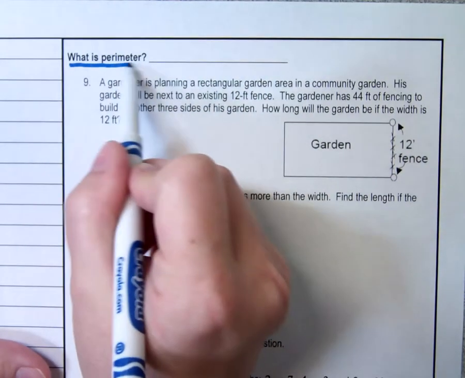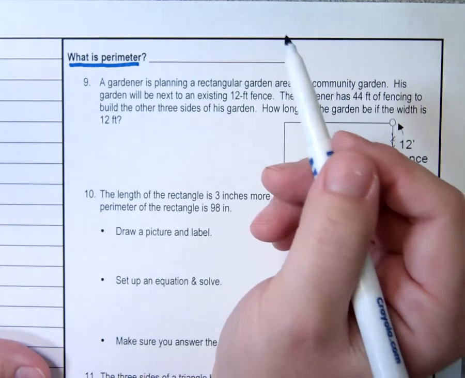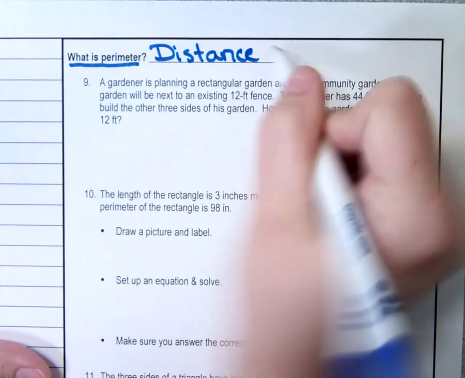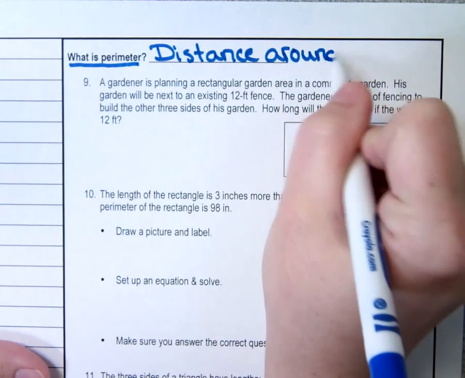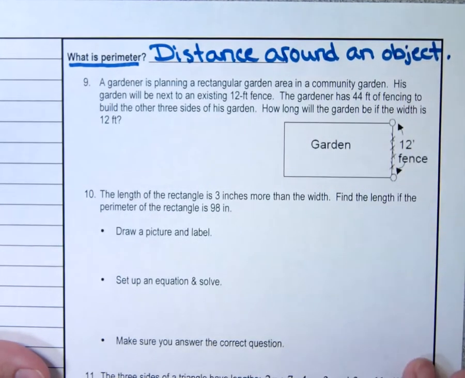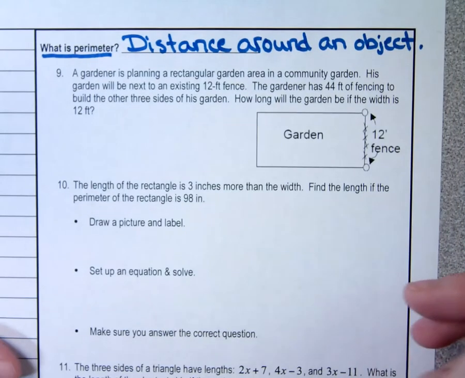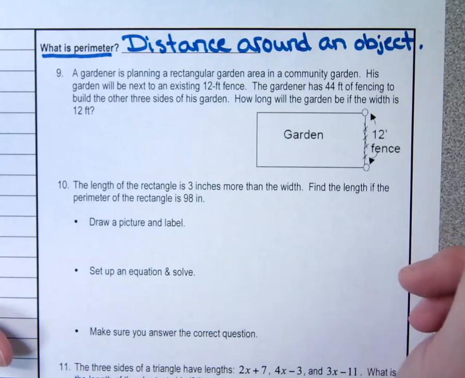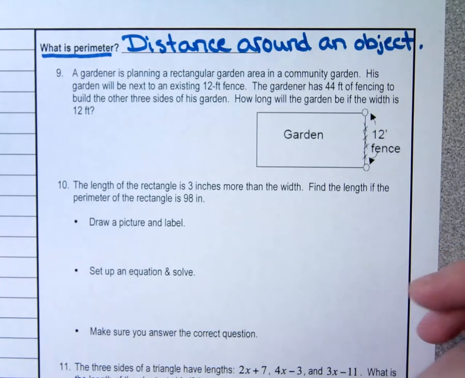First question says, what is perimeter? What is it? It's the distance around an object. Perimeter is a distance around an object. If you wanted to put a fence around your yard, you would need to know something about perimeter because the fence would go around the yard, not all in the yard. If I wanted to enclose anything like that with a fence, perimeter is what you want to know.